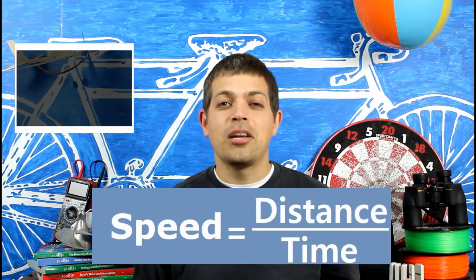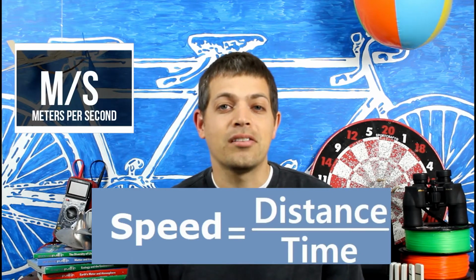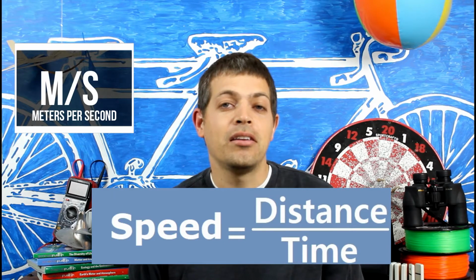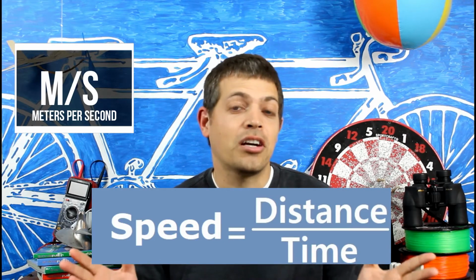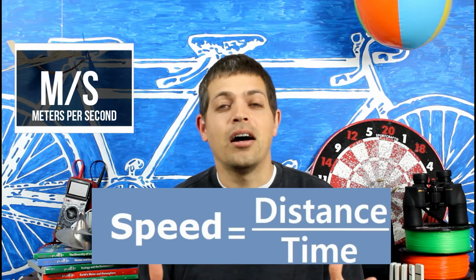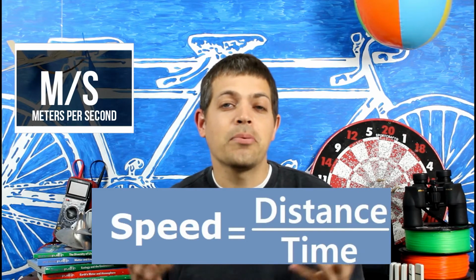Now, in science, we typically use meters as our distance, and we use seconds as our time. Now it really translates into whatever project, whatever equation we're doing, whether we're converting or not, but typically we use meters per second when we talk about physics and our general problems here. But hang with me, let's do a couple of problems with this to make sure this makes sense.